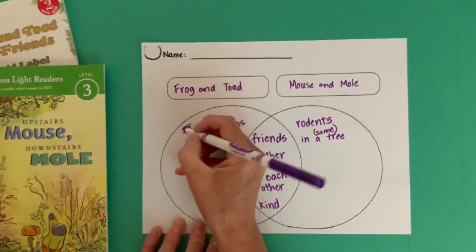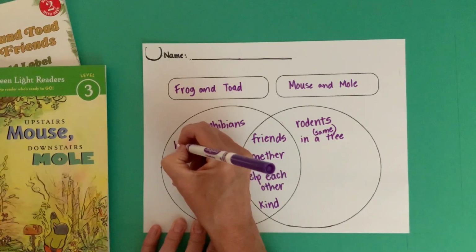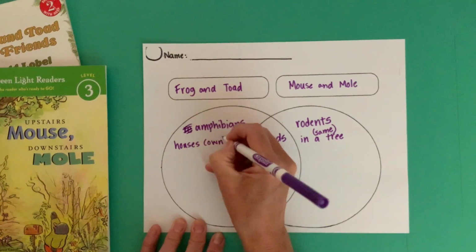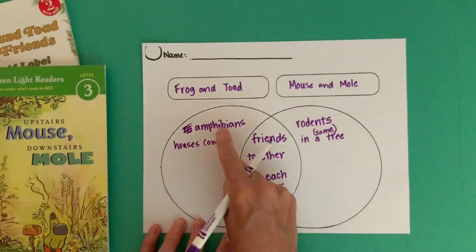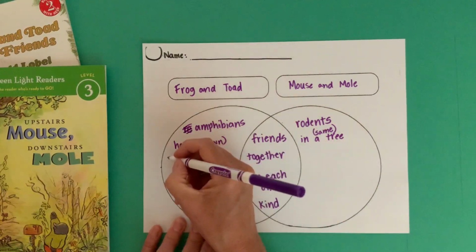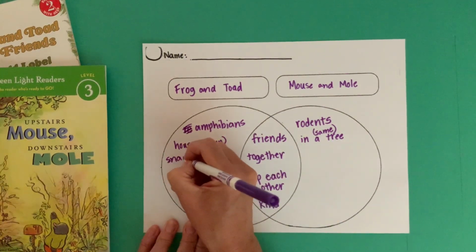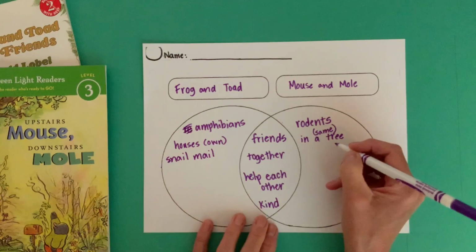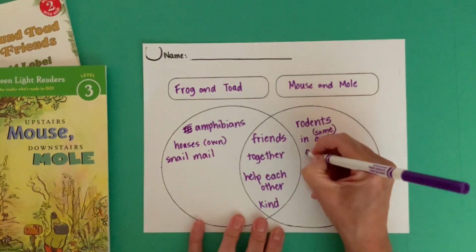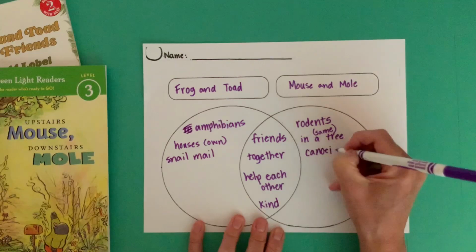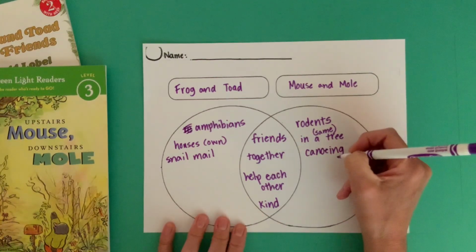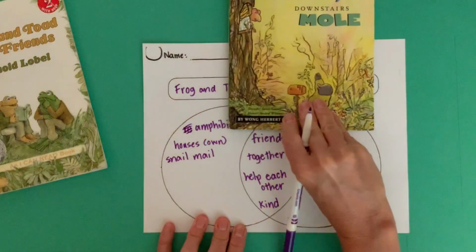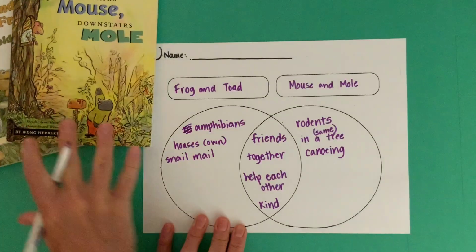And over here, Frog and Toad live in their own houses. They each have their own house, and they go over to visit each other, right? Even able to send a letter. So there's snail mail in this one. Over here, they go canoeing. That doesn't happen. What else? I see a mailbox on the cover when I'm looking at this one, thinking that might be something. They both might get snail mail.